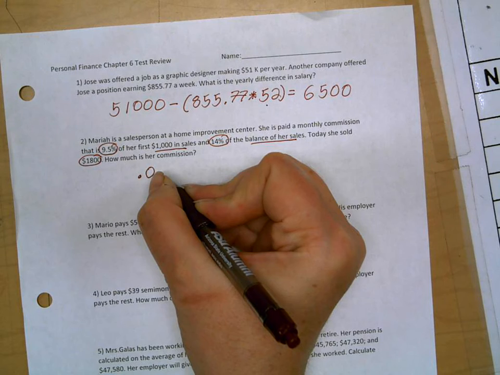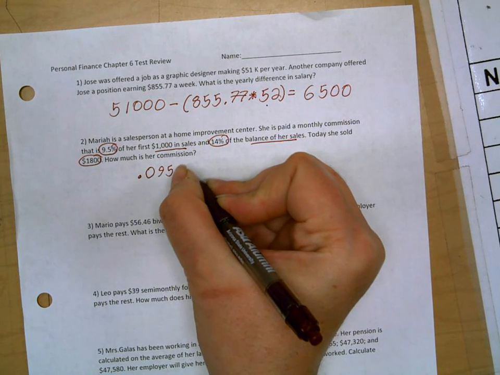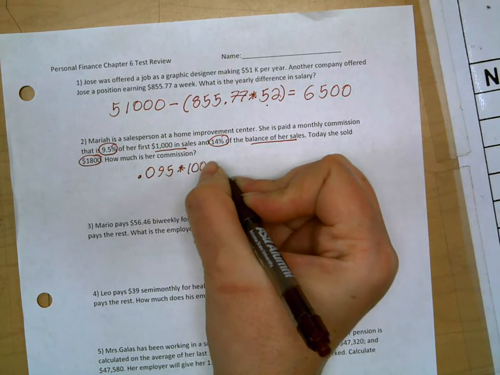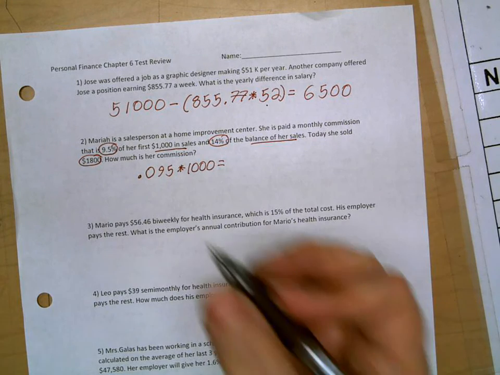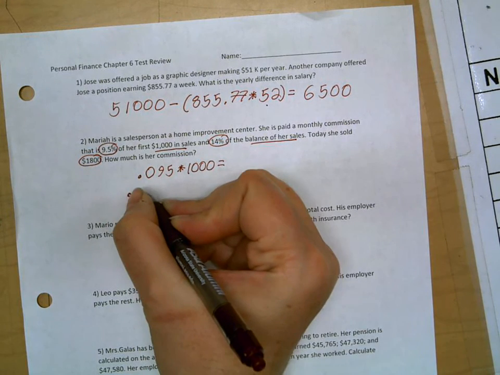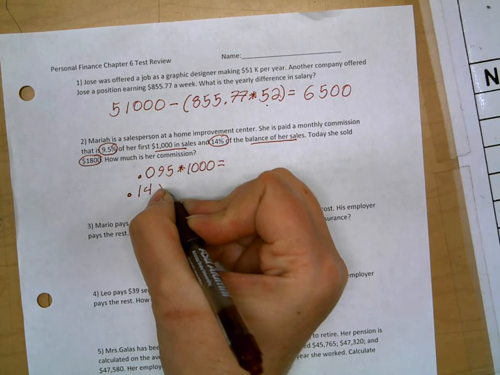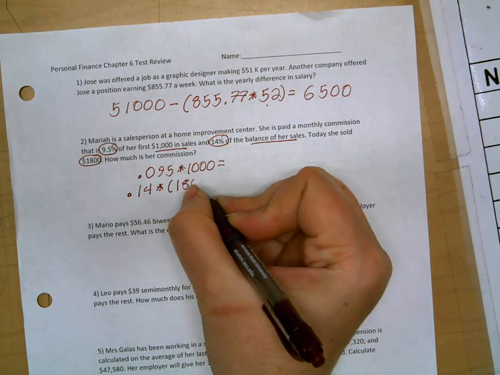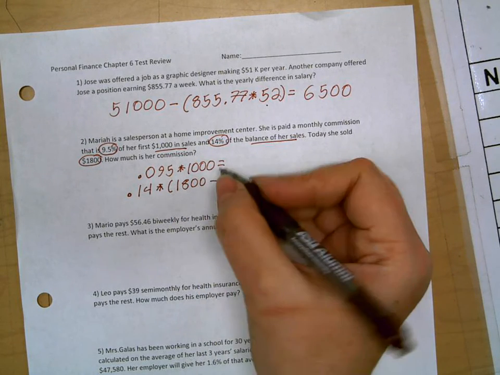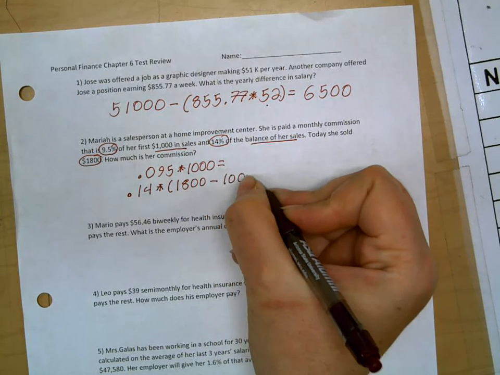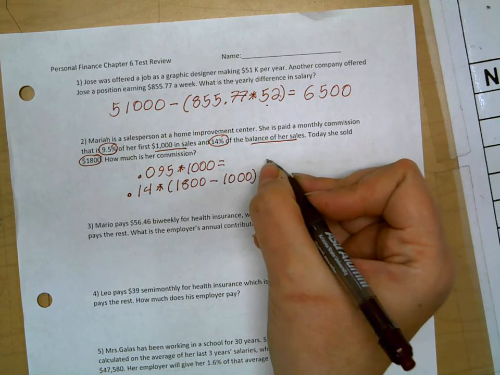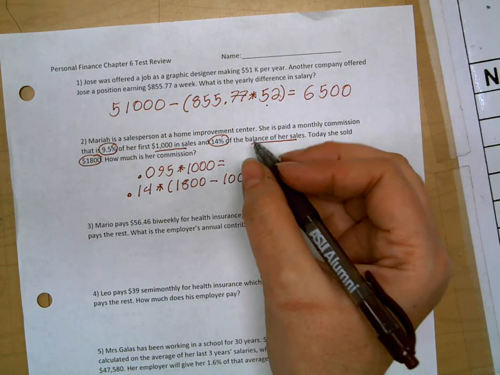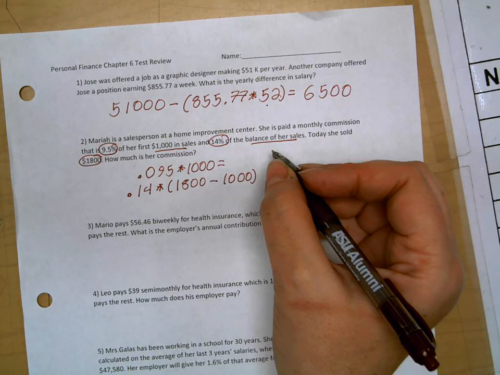So 0.095 times 1,000, and then 14% as a decimal times 1,800 minus 1,000. Okay, and then we're going to end up adding those two together.